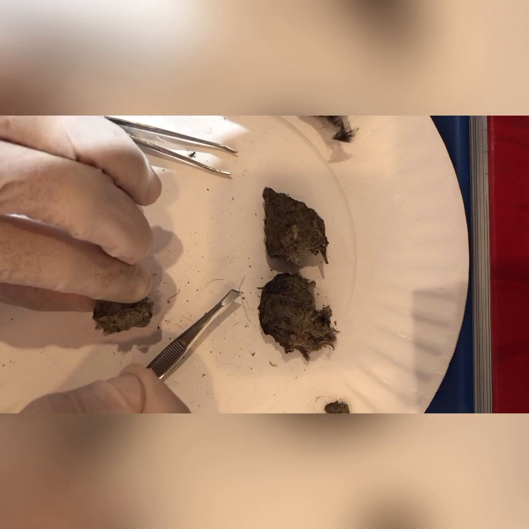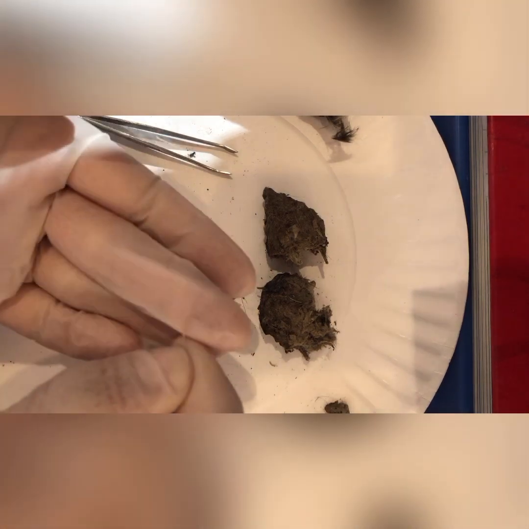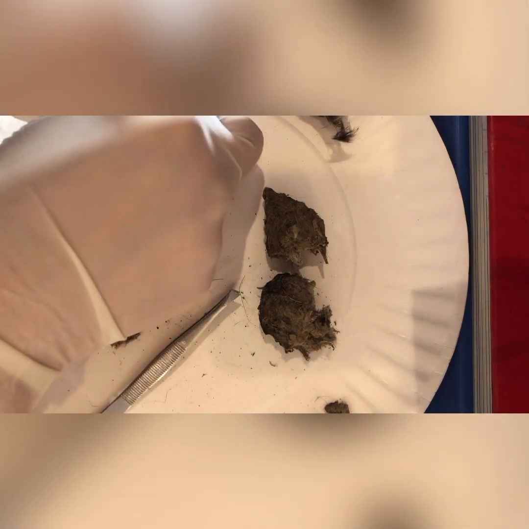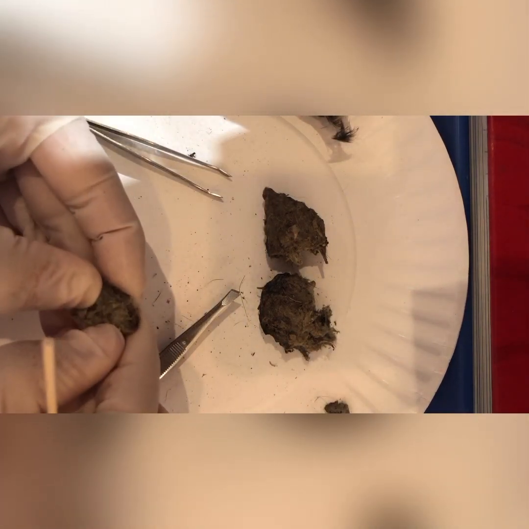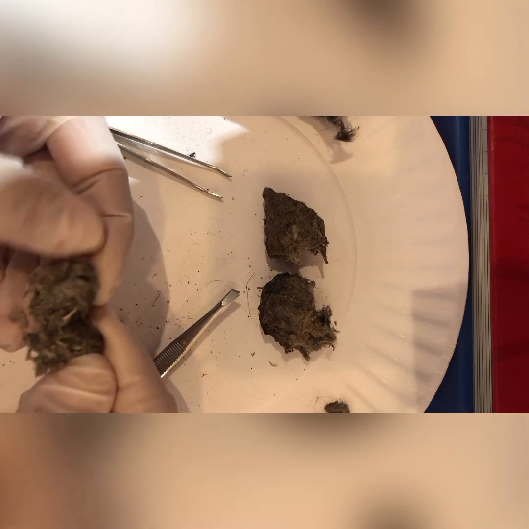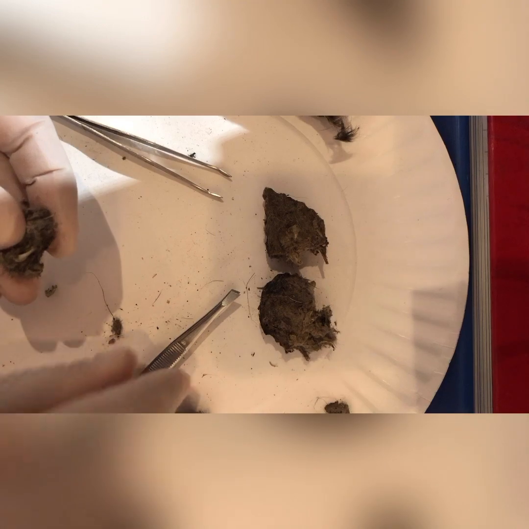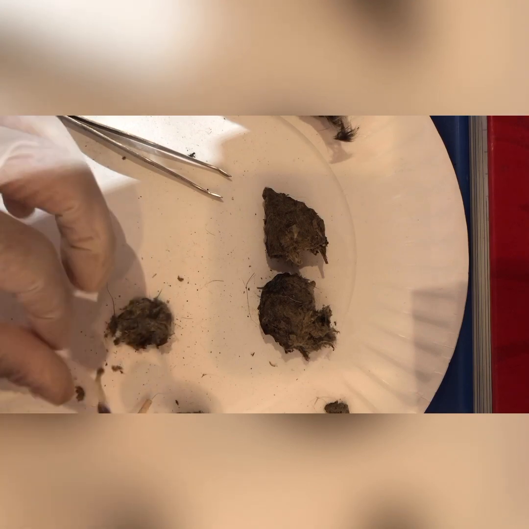You'll see some little bones, and these little bones here, I don't know if you guys can see, this is an actual rib of some kind of animal. I'm going to put that off to the side. We're going to keep opening, keep dissecting, and a whole bunch of little bones. These little bones are already giving me some hints that this was not a bird.